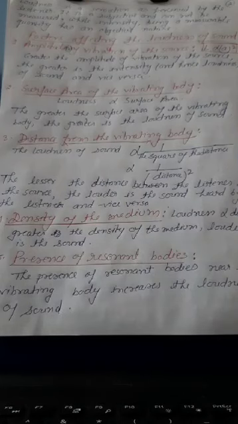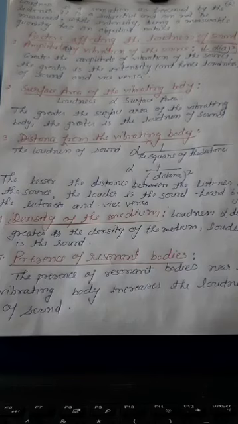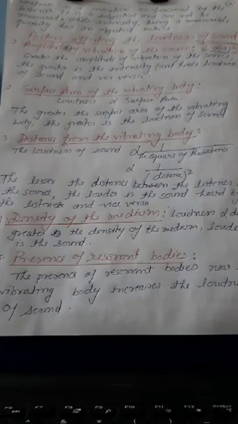Now, we have discussed the factors on which the loudness of sound depends. What are the factors? Again, I am recapitulating. First is amplitude. How does it depend? Loudness is directly proportional to the square of amplitude. Second is surface area of the vibrating body. It means loudness is directly proportional to the surface area. More the surface area, louder is the sound.